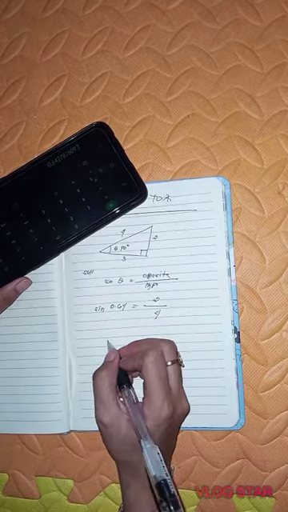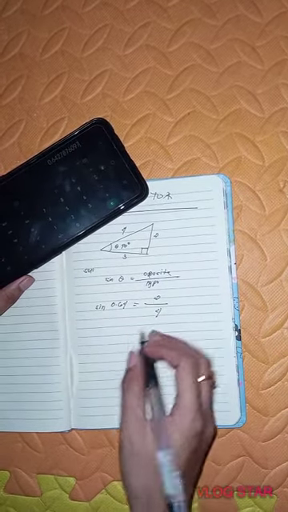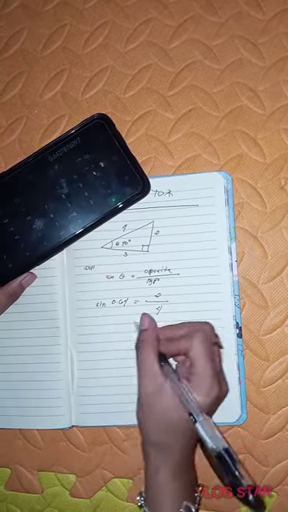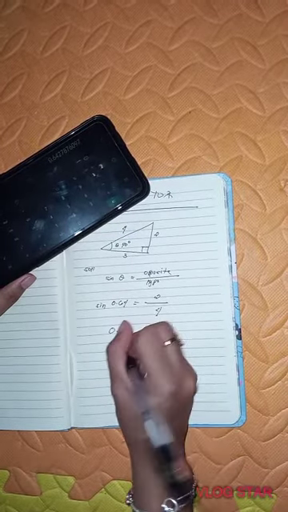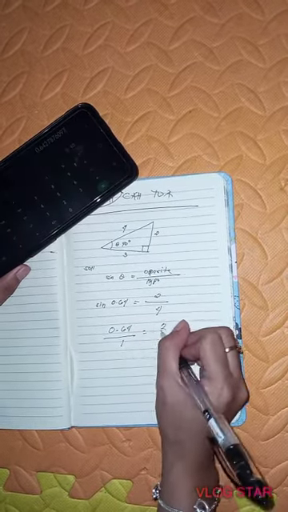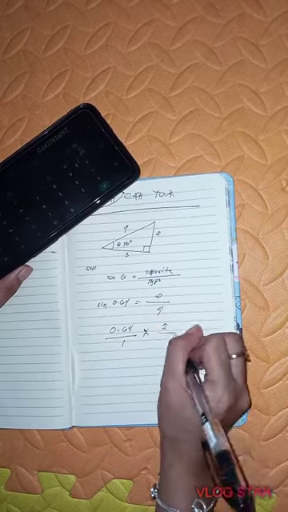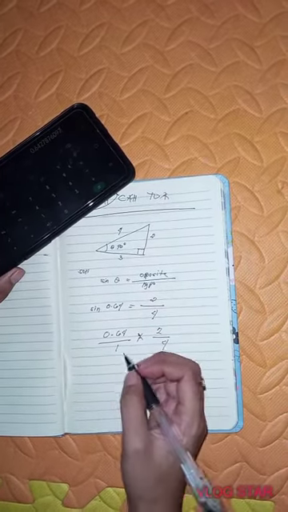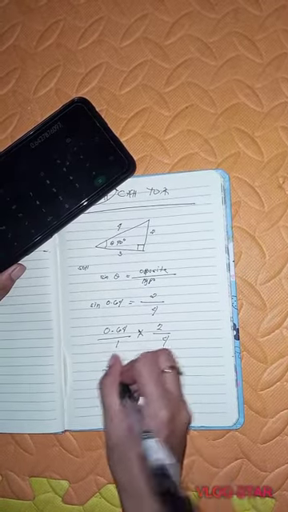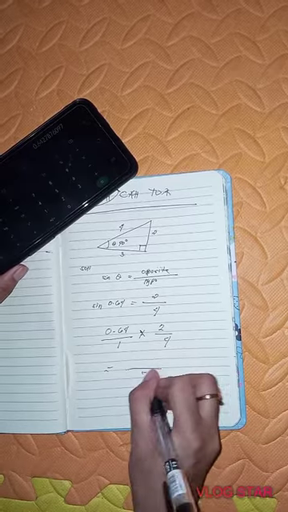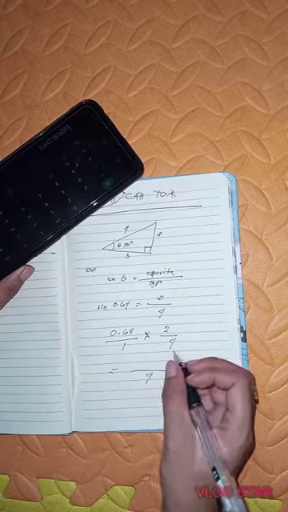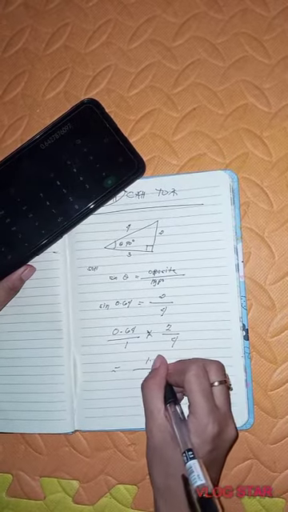Then we should elaborate on it more. To solve it, we input 0.64 over 1 is equal to 2 over 4, cross multiplying to find the accurate answer. So 1 times 4 is 4, then 0.64 times 2 is 1.28.